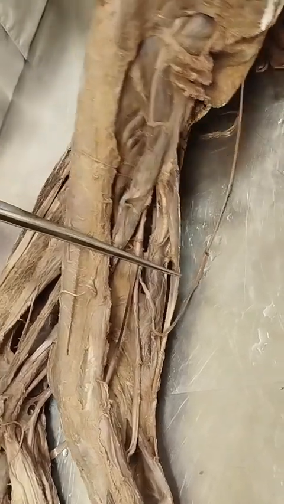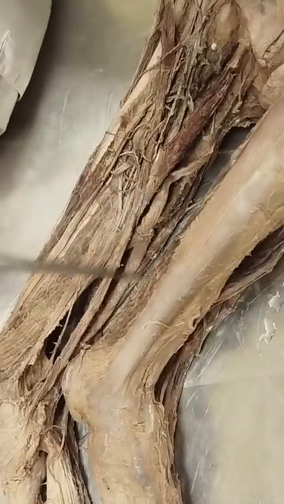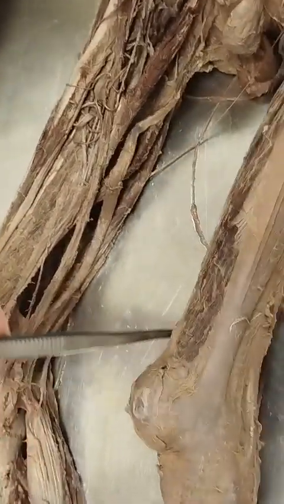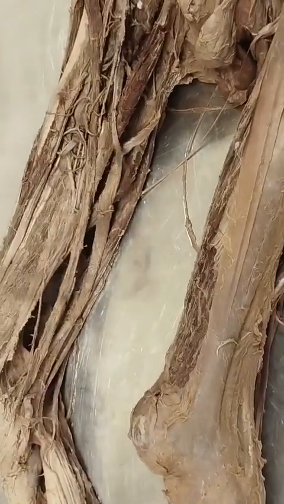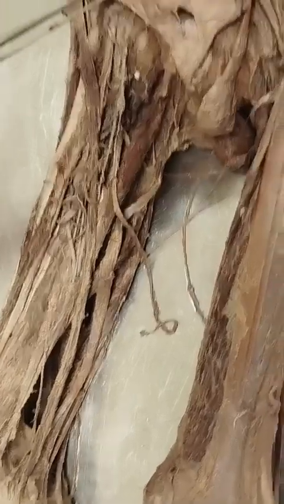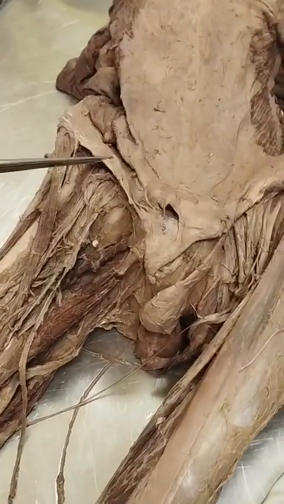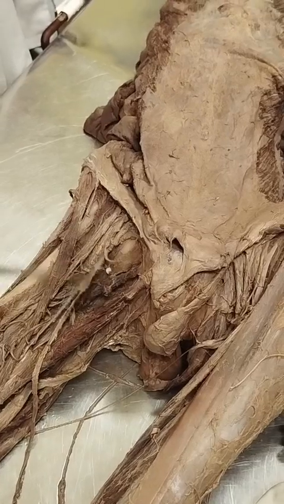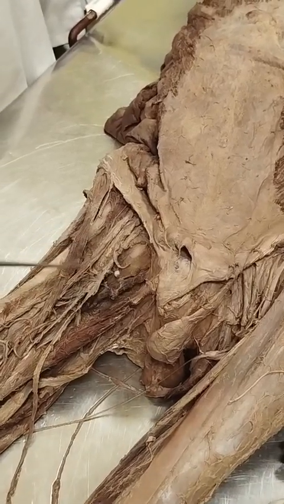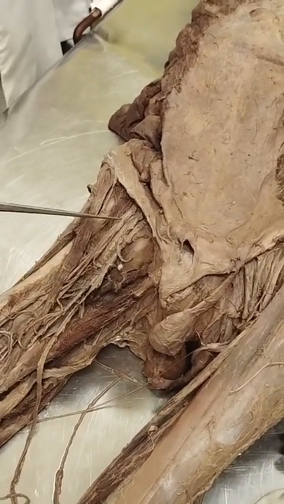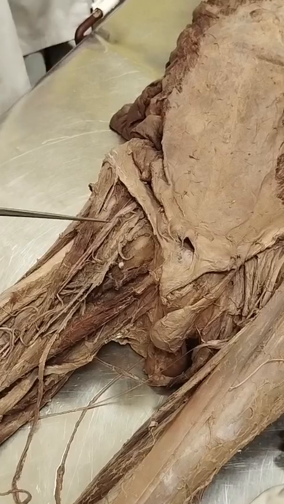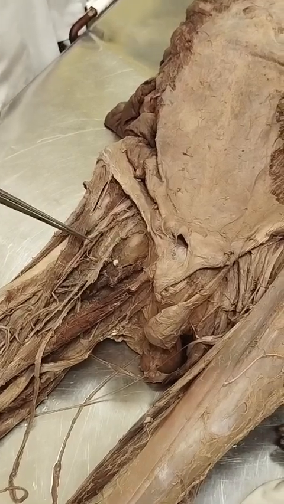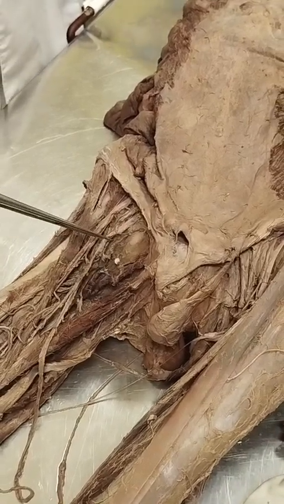Some words about topography. First of all, under the inguinal ligament we have a space, and below this space the iliopsoas muscle comes to the thigh. Here are the femoral nerve, femoral artery and femoral vein.